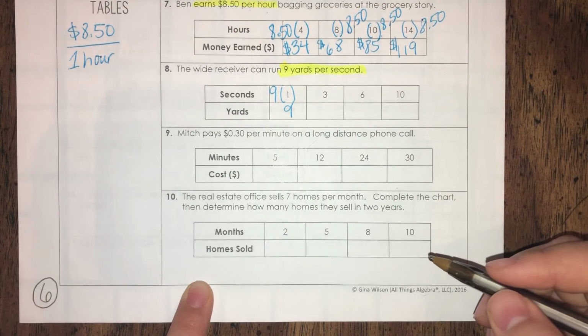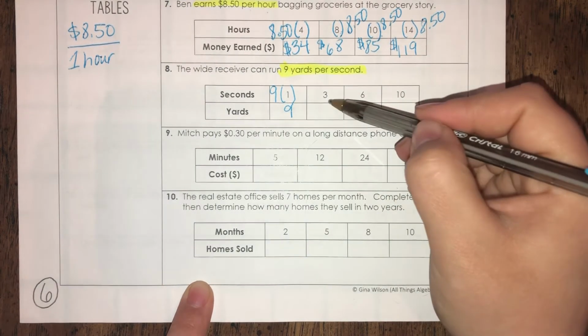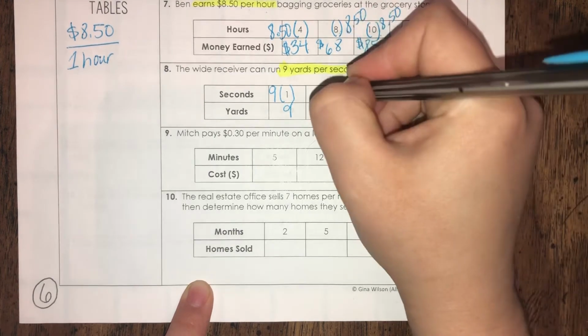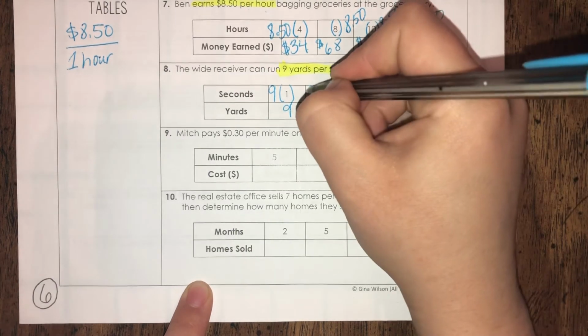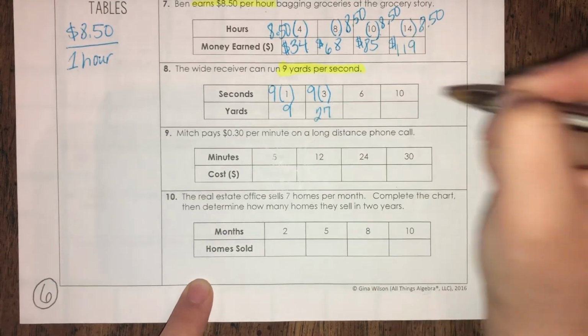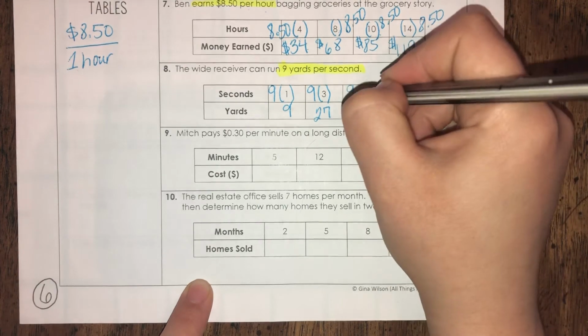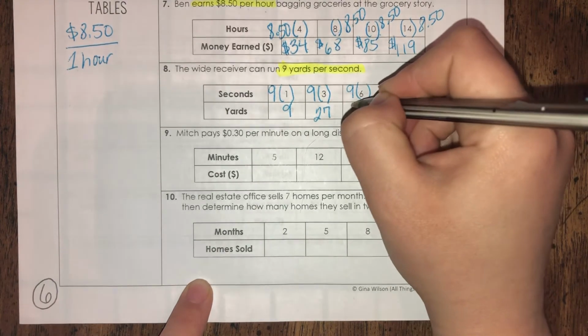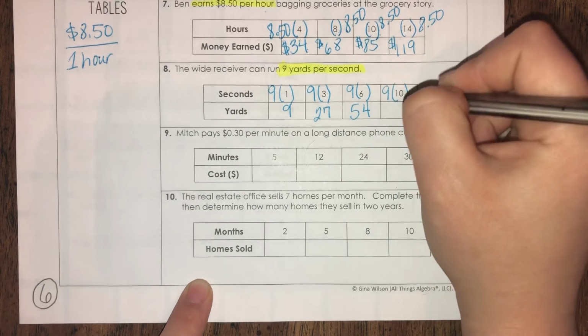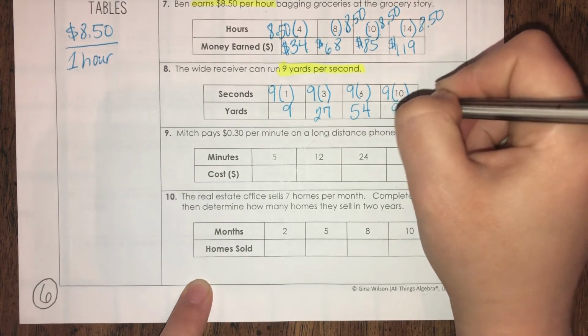Make my seconds go up, yards have to go up. That keeps our relationship the same. So 9 times 3 would give us 27 yards. 9 times 6, 54 yards. 9 times 10, 90.